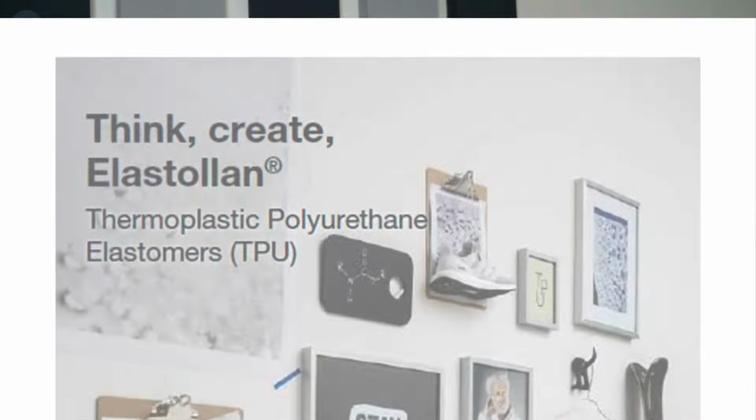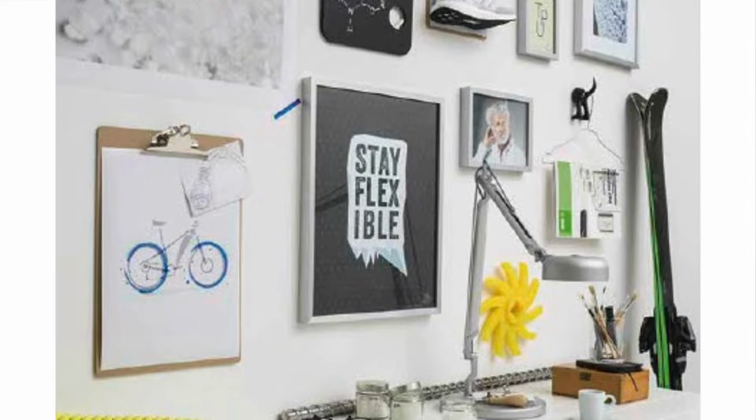And then we have a product brochure, which is a marketing instrument used to promote a product or service offering. And here's an example of a product brochure from BASF.